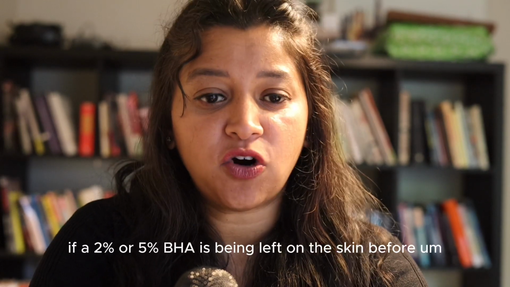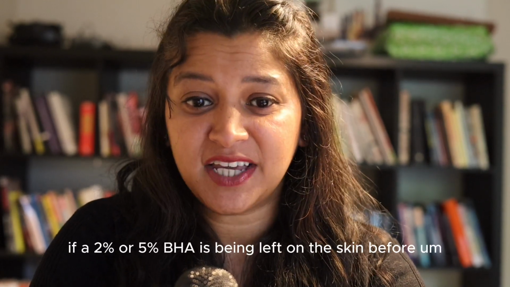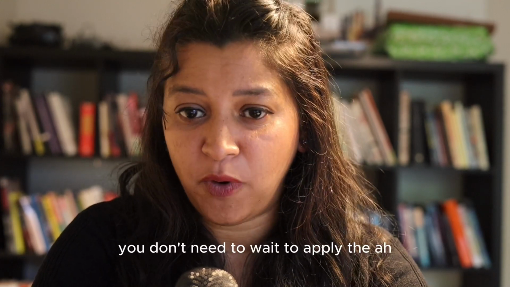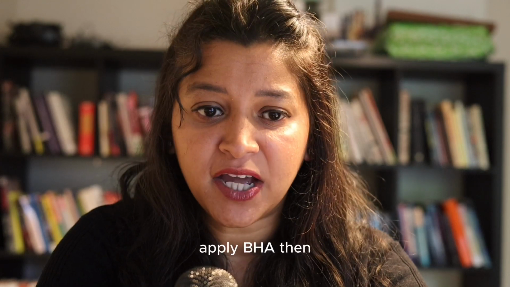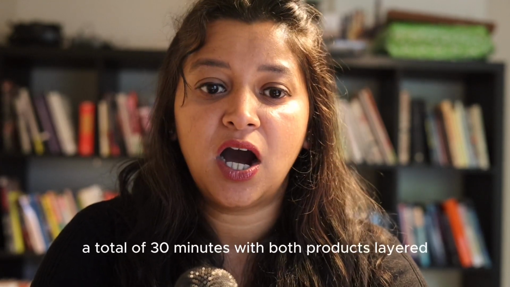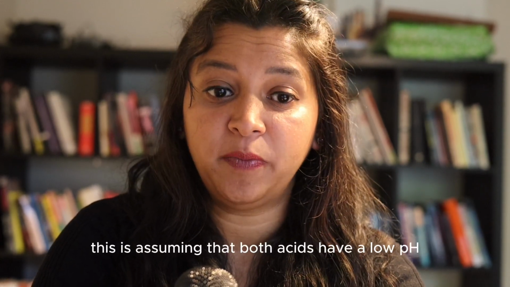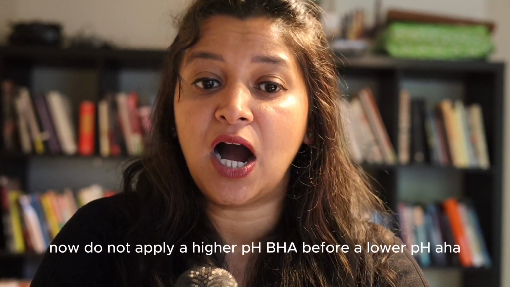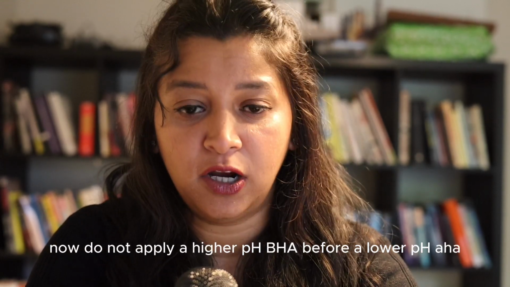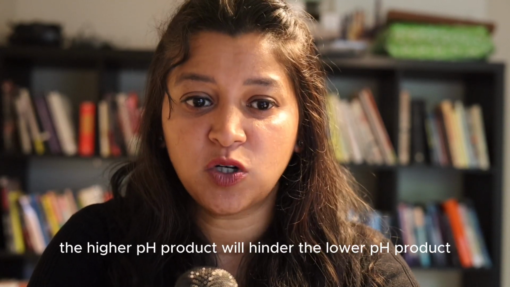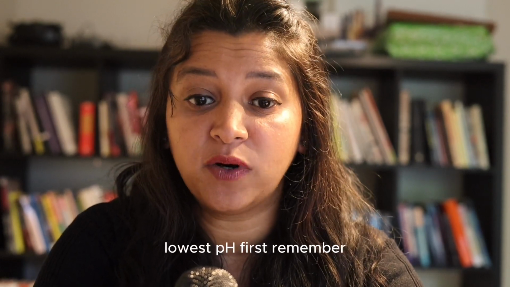If a 2% or 5% BHA is being left on the skin before you leave on AHA, you don't need to wait to apply the AHA. Apply BHA, then AHA, then wait a total of 30 minutes with both products layered, then proceed to the next product application. This is assuming that both acids have a low pH. Now, do not apply a higher pH BHA before a lower pH AHA. The higher pH product will hinder the lower pH product. Wait 30 minutes before both acids, applying the lowest pH first.